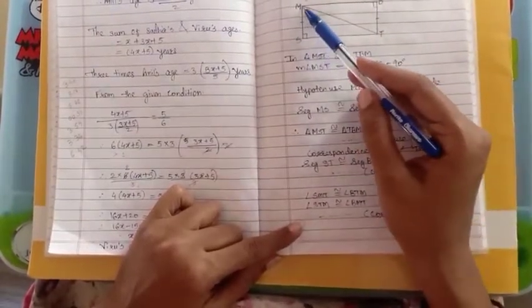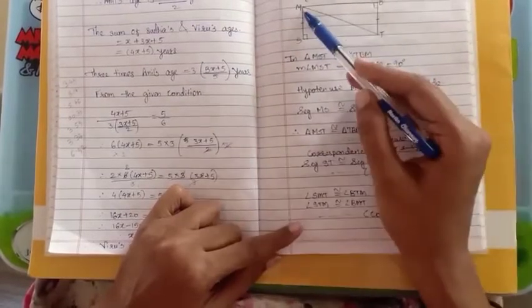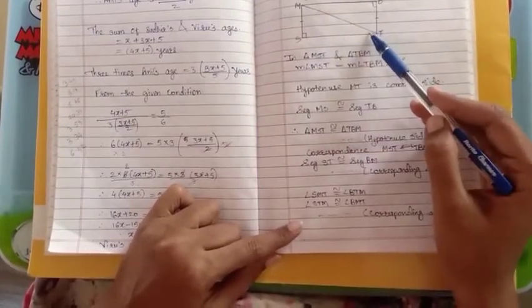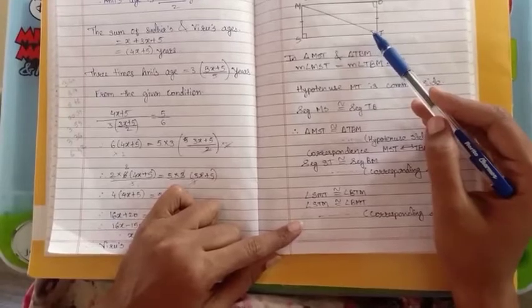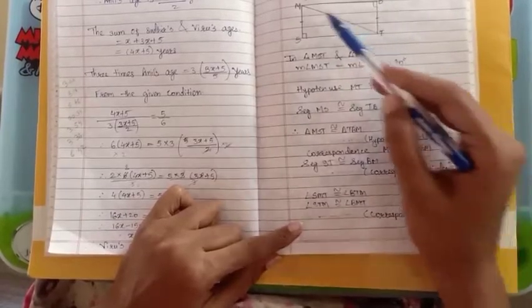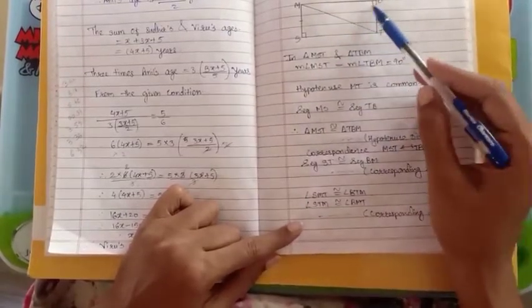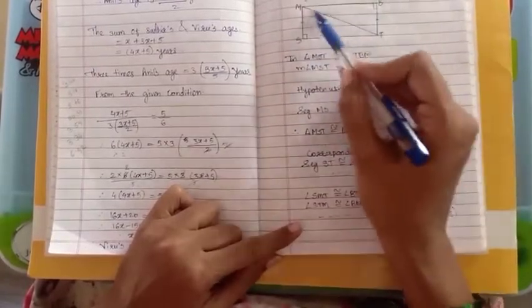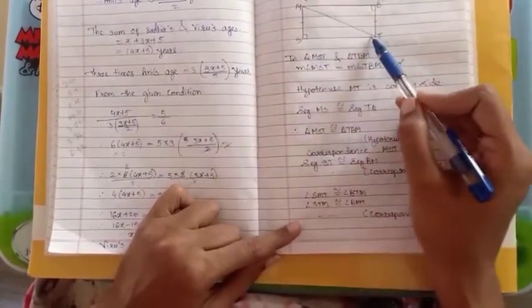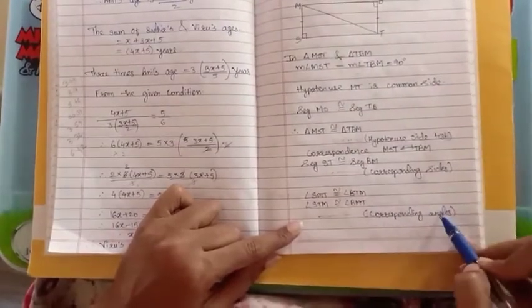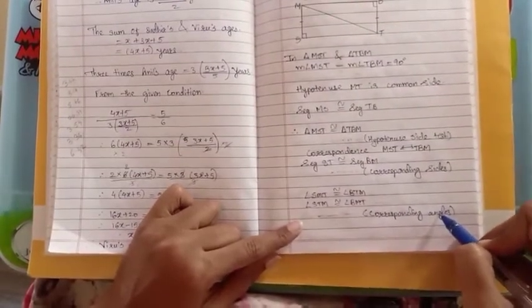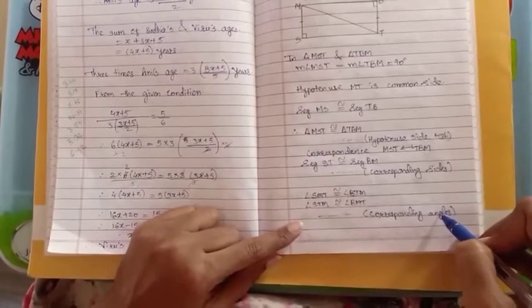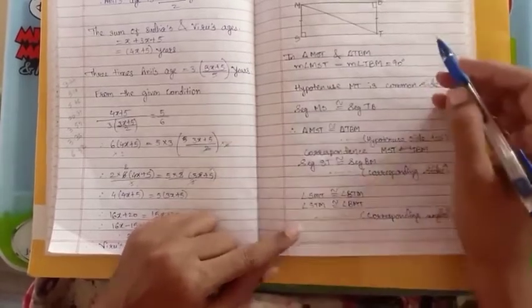And similarly, angle STM is congruent with angle BMT, this angle and this angle, because these are corresponding angles of congruent triangles. Okay.